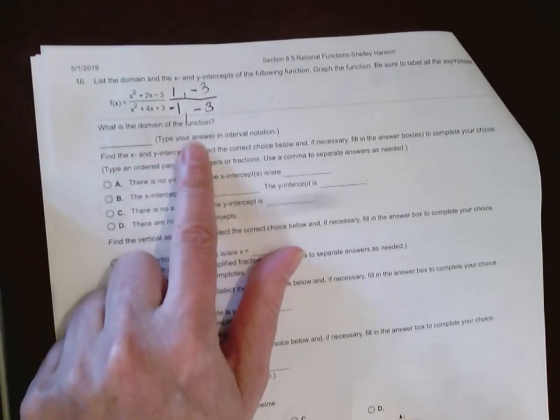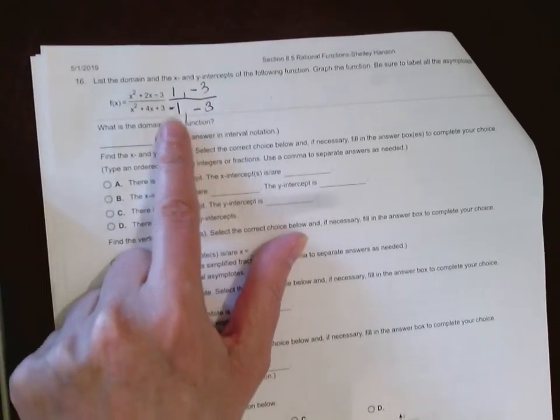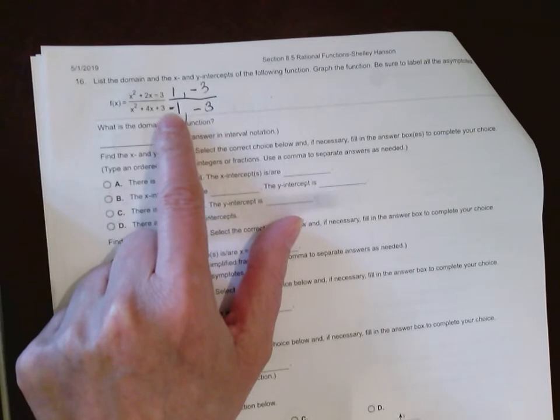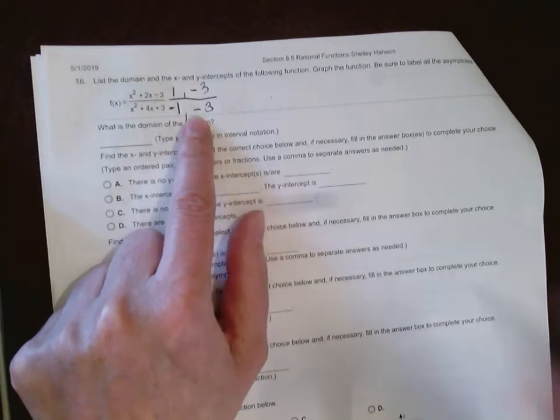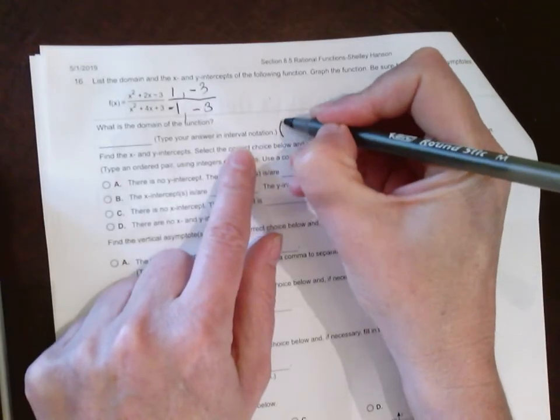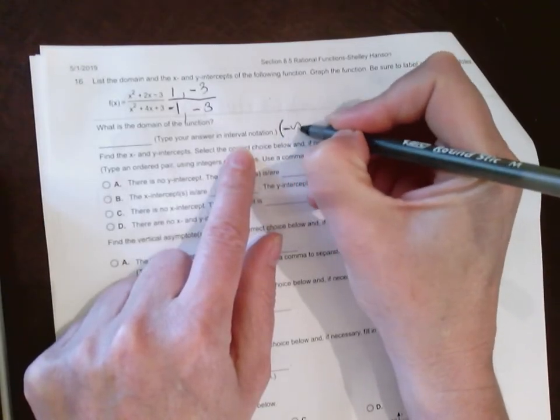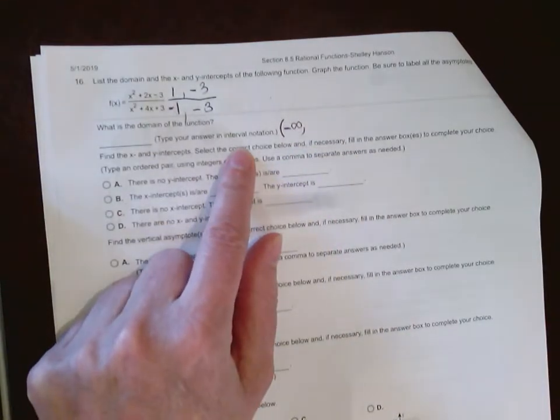Okay, so the first question, what is the domain of the function? Remember, the domain of the function excludes the zeros of the denominator, which are -1 and -3. In interval notation, you'll have negative infinity. Now, be careful here.